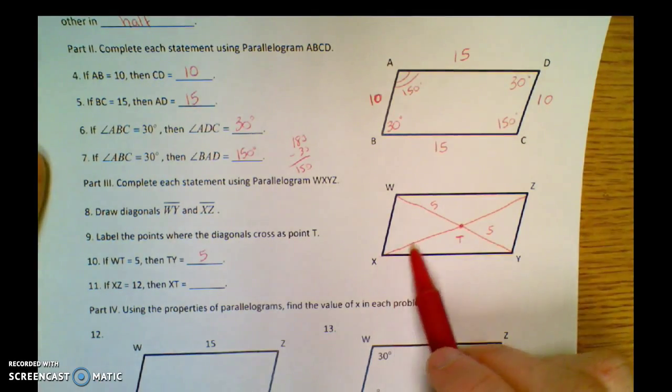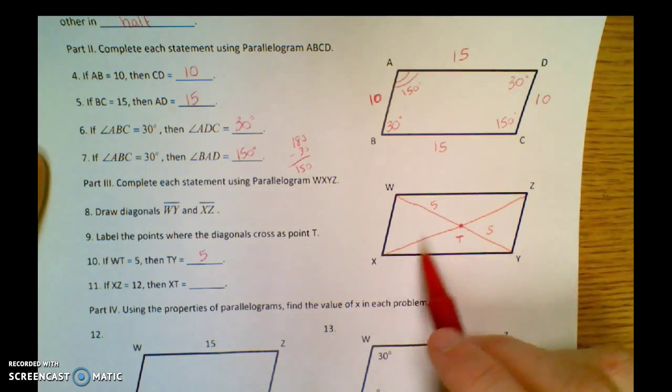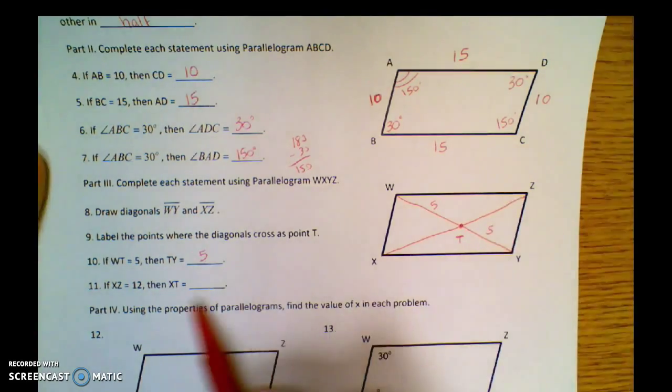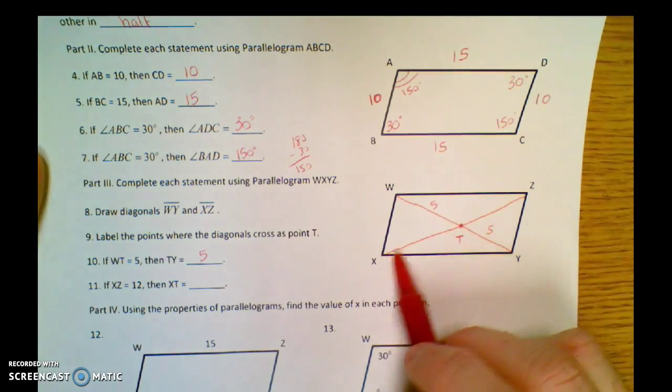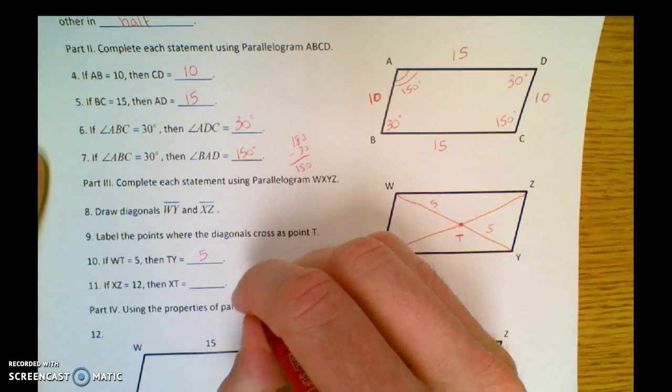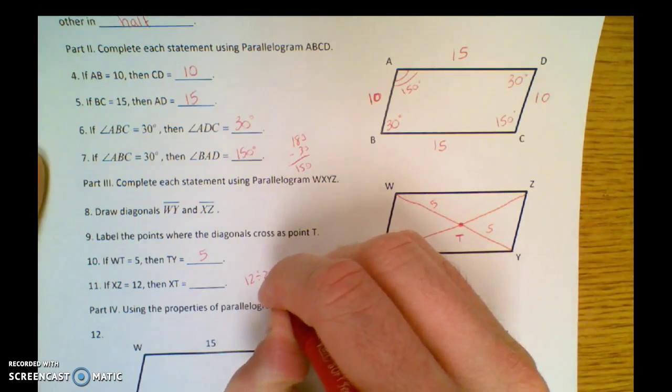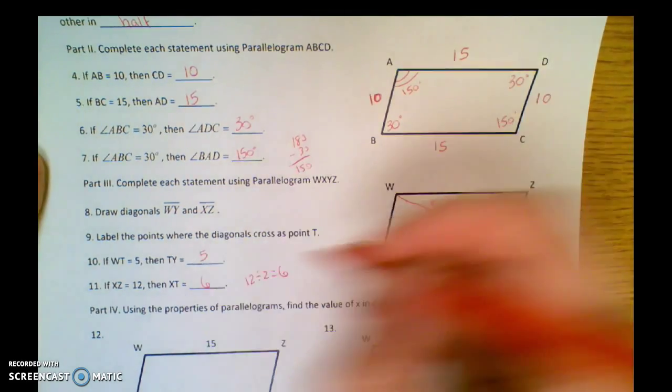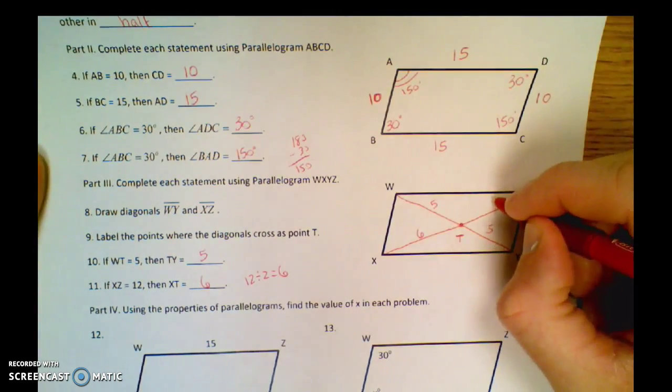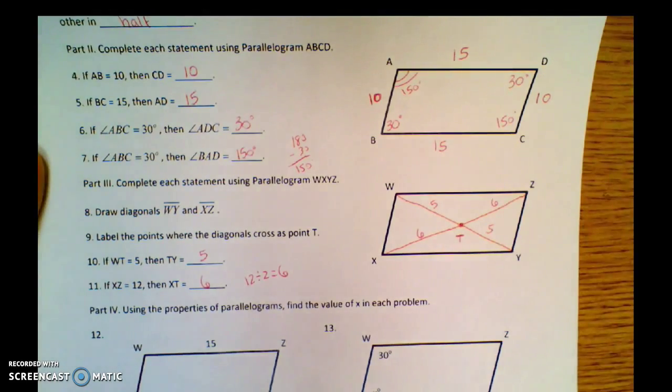If the entire length of this XZ is 12, so from X to Z it's 12, find each piece. So find XT and TZ. So you have to do 12 divided by 2. You cut it in half. So that means that XT is 6. And TZ is 6, because if you add those together, you would get 12.